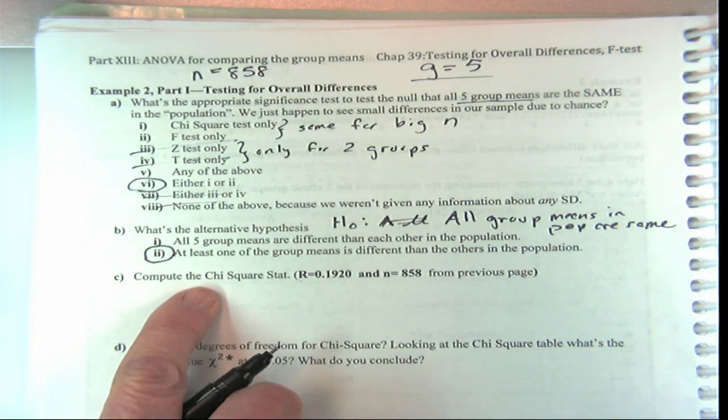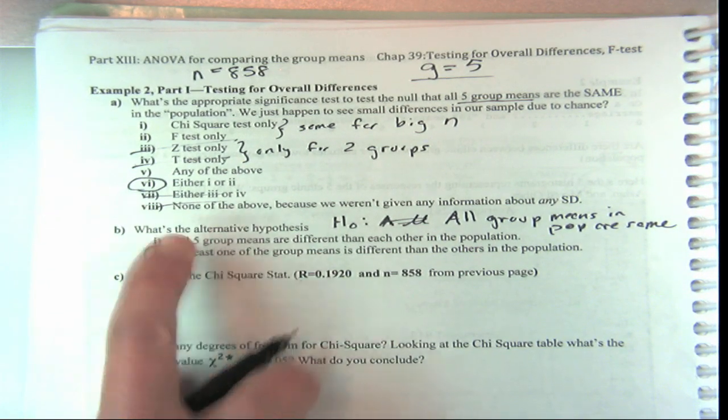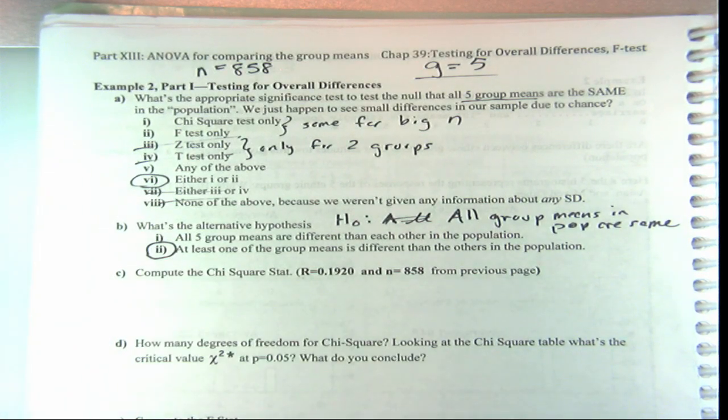So now we're going to compute the chi-squared. Oh, that was supposed to be a clicker question. Darn. Oh, well. I'll ask you one right at the end. I'll ask you a different one.